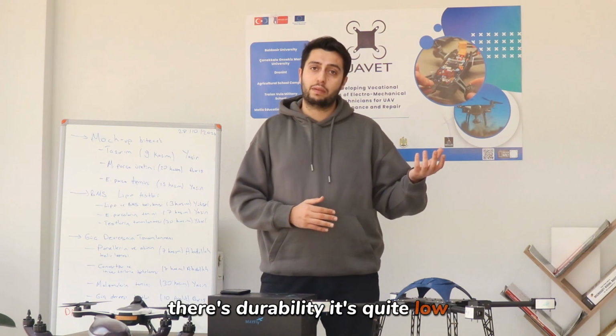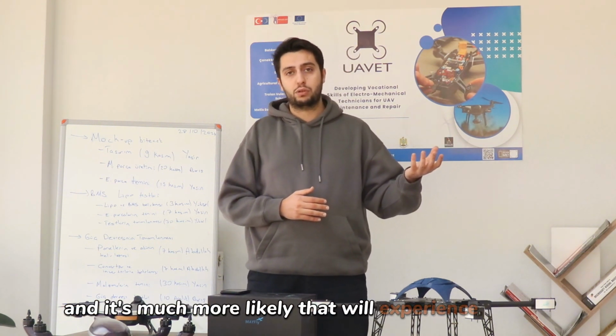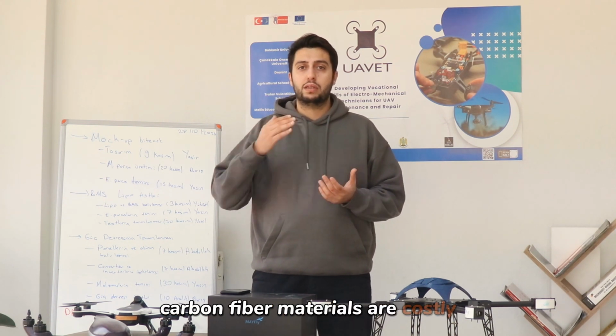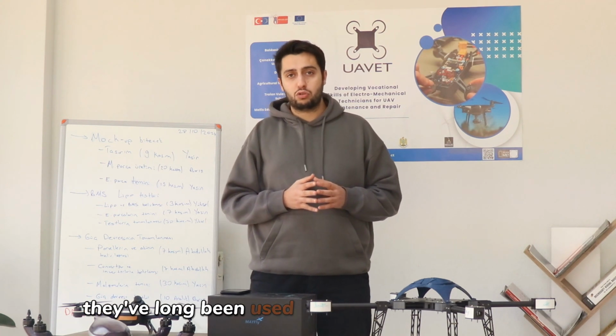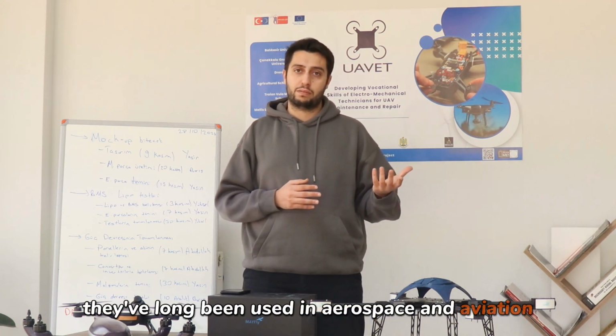To sum it up, plastic material is both cost-effective and quite lightweight. Along with that, there's durability. It's quite low, and it's much more likely that we'll experience a break. Carbon fiber materials are costly, but lightweight and strong. They've long been used in aerospace and aviation.